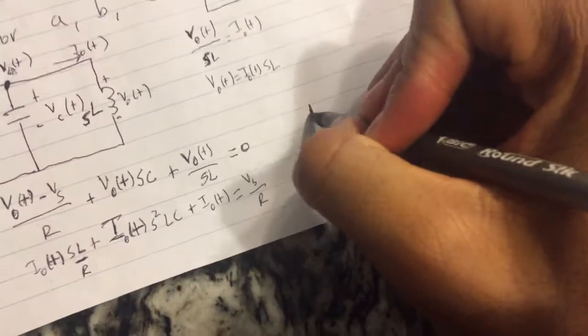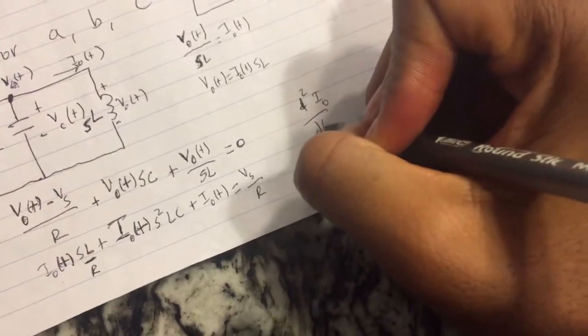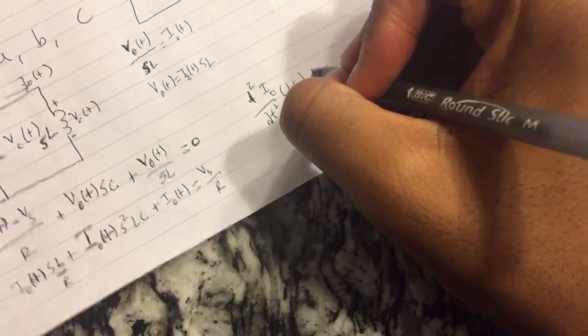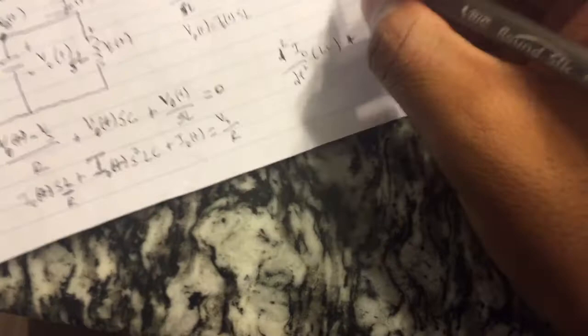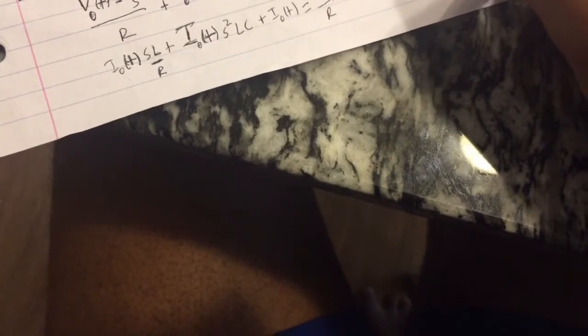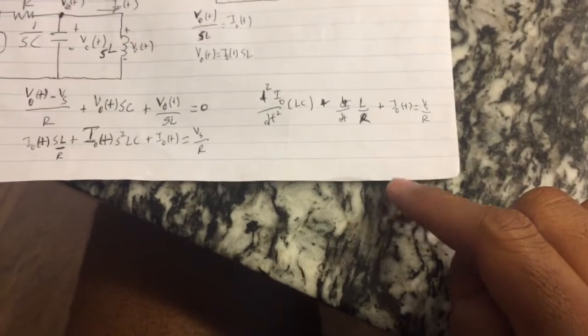From this, you get d squared I_o over dt squared times LC, plus dI_o over dt times L over R, plus I_o of t is equal to Vs over R. This is the equation you end up with. Sorry about my handwriting, it's pretty terrible.